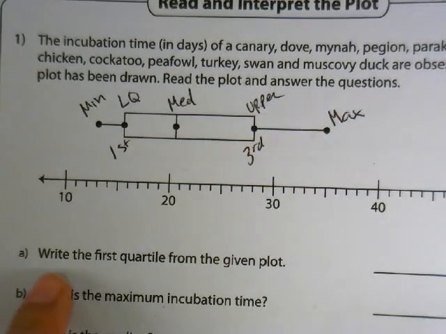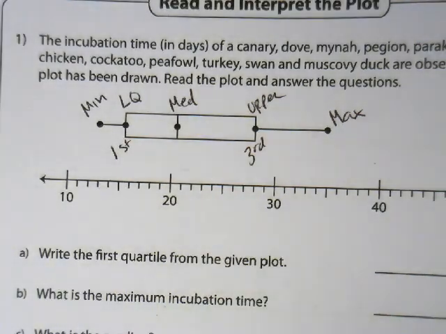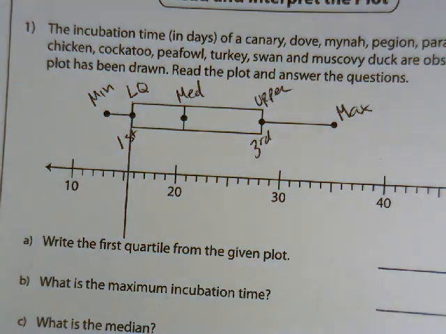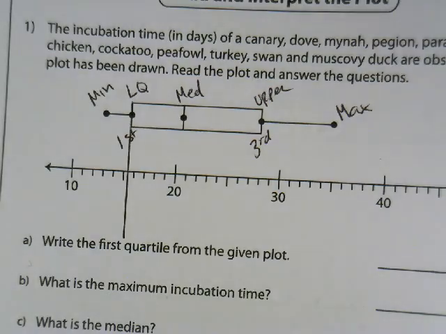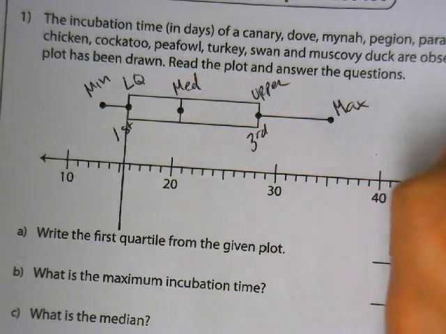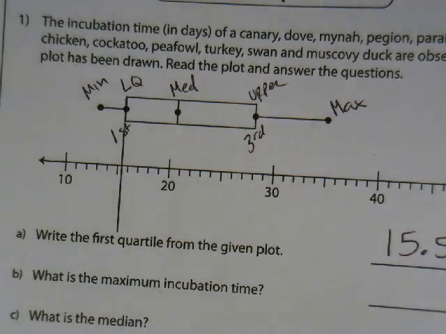Okay. Write the first quartile from the given plot. So what would be the first quartile? What is the value of the first quartile? Ooh, I drew a line. What would it be? 15.5. It's actually above the 15. It's a trick question.